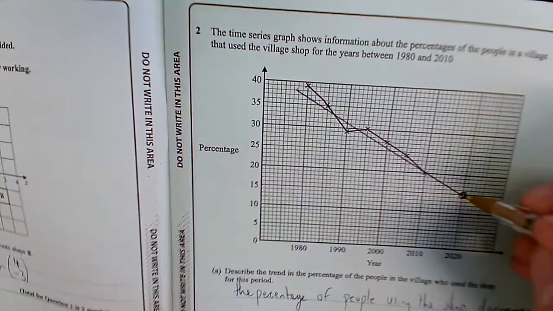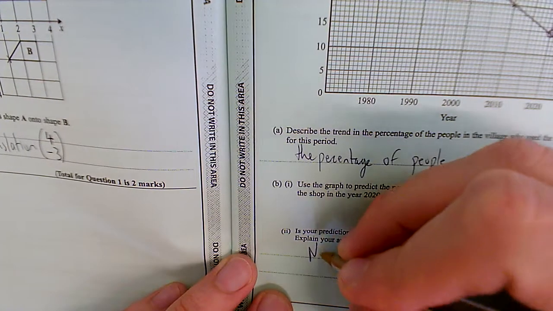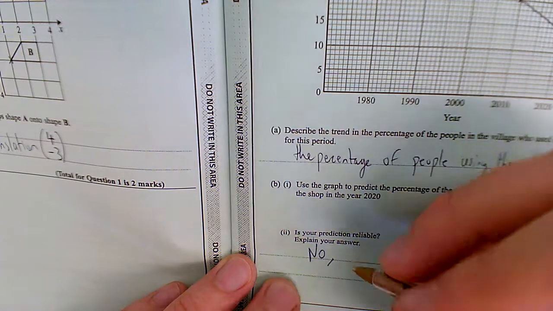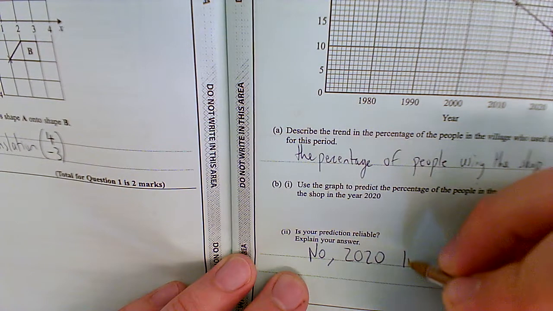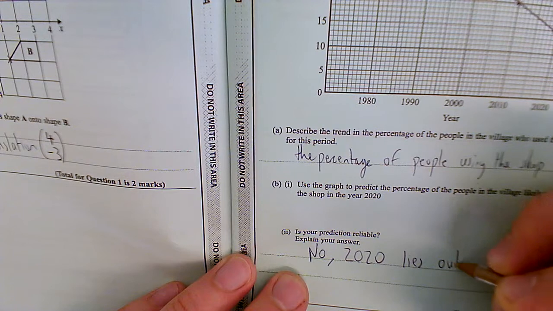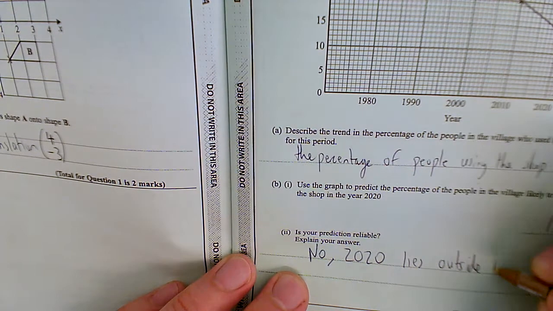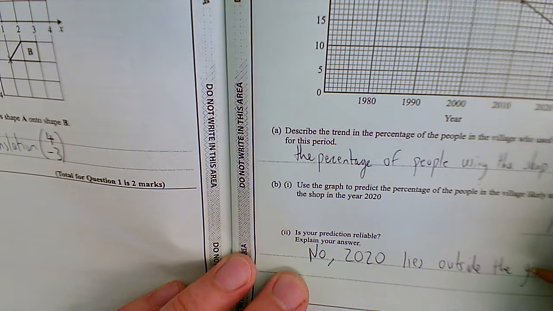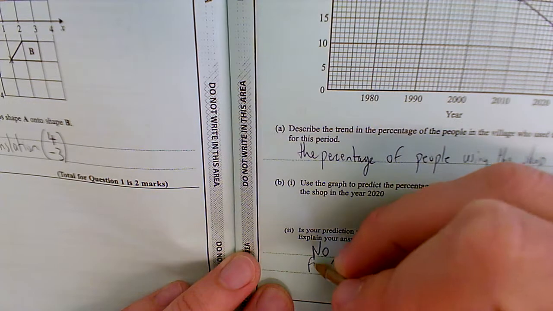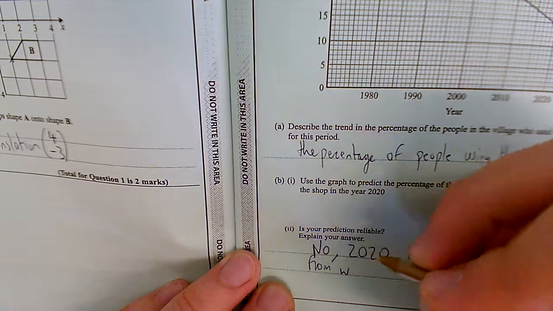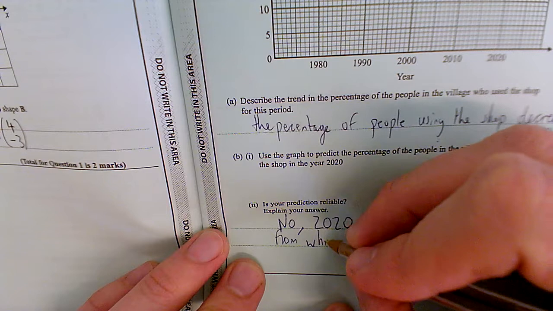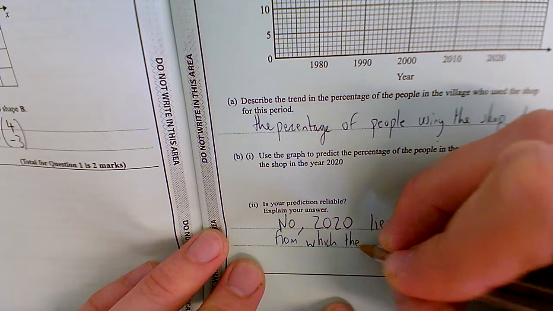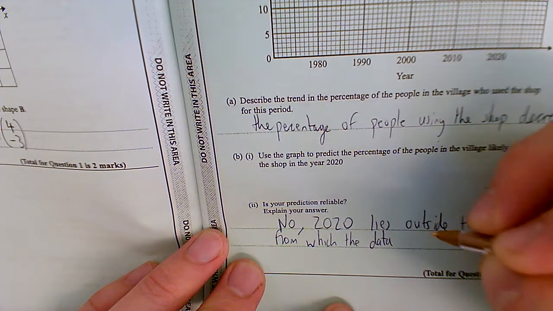So you could say, is this reliable? Well, no, you can't be sure how the trend is going to continue, or no, 2020 lies outside the years from which the data was gathered.